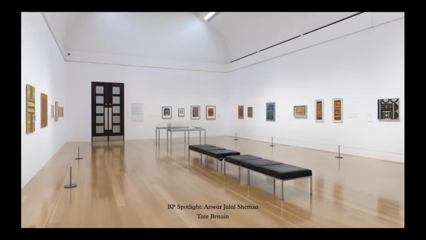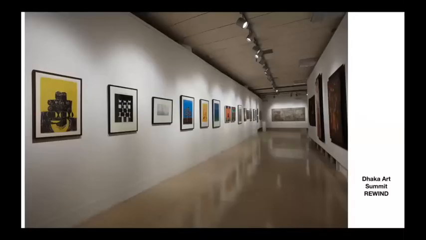attention on Shamsa's works. This is a free display of Shamsa's works at Tate Britain, which opened in 2015 and was on view for a year and a bit. That's once again at the Dhaka Art Summit in 2016, alongside other artists such as Zahurul Laklak, Krishna Reddy, Lionel Wendt in a section called Rewind.